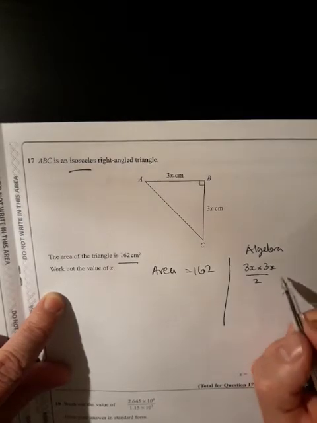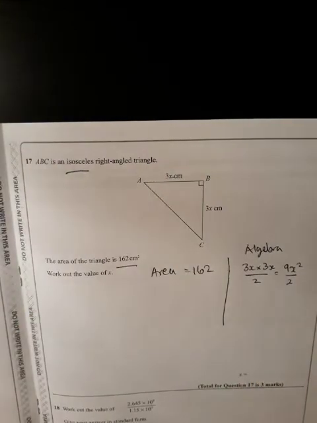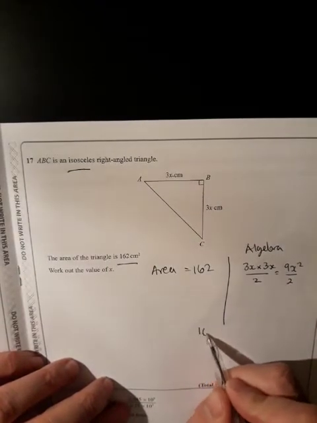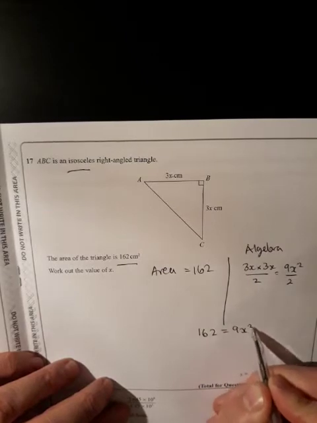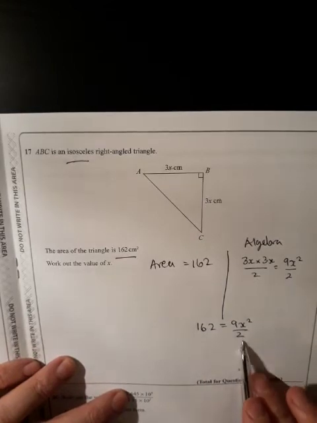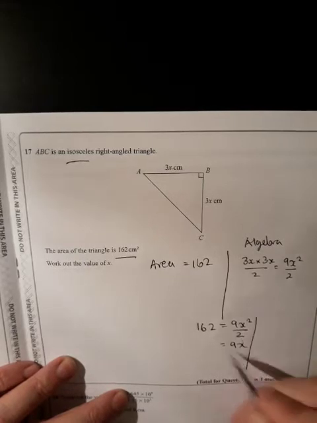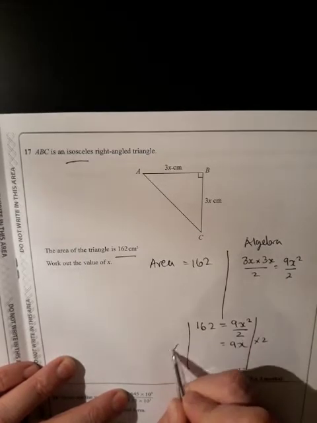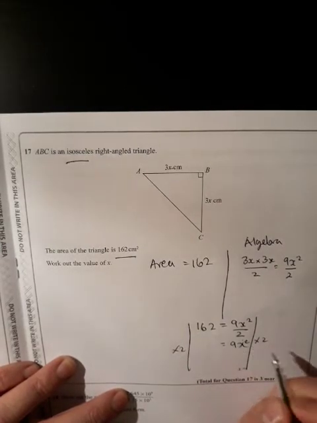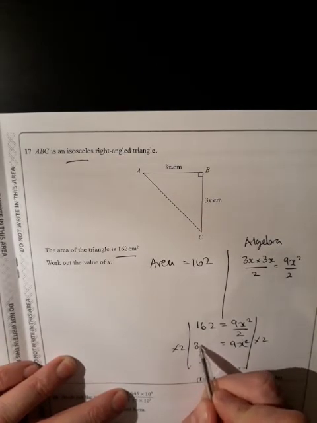Okay, so that gives us 9x squared over 2. So what we can actually do now is make an equation from this, because we now know that 162 must be equal to 9x squared over 2. What's stopping x squared being on its own? The 9 and the 2. We're going to times by 2 first. So 9x squared, let's just show this here, times by 2, times by 2. 9x squared over 2 times 2 is 9x squared, then it would be 2 times 162, which is 324, I think.